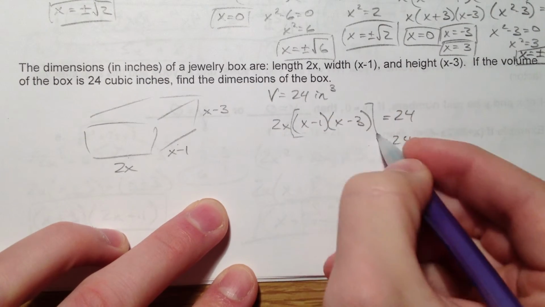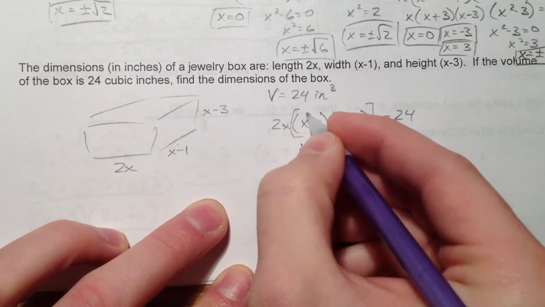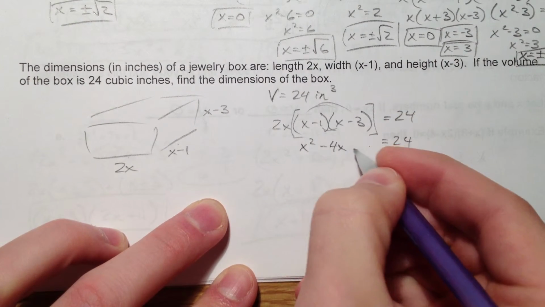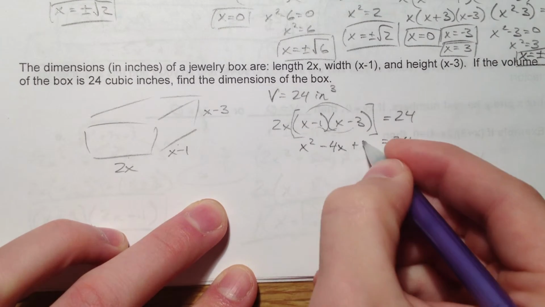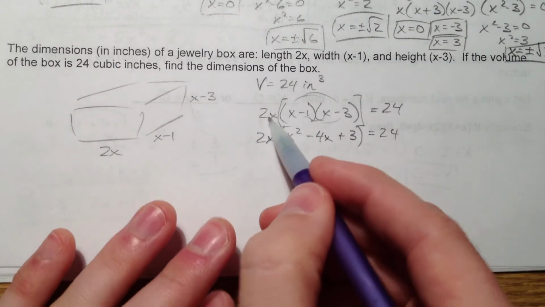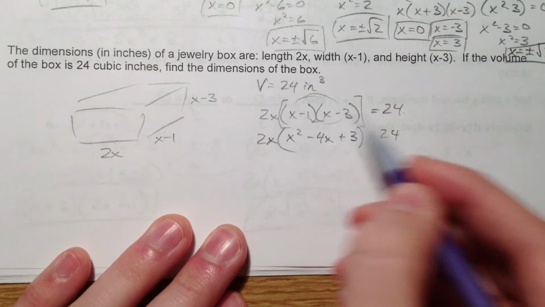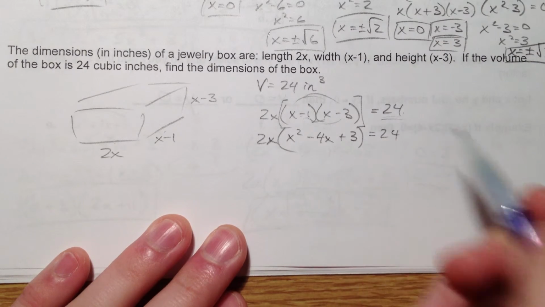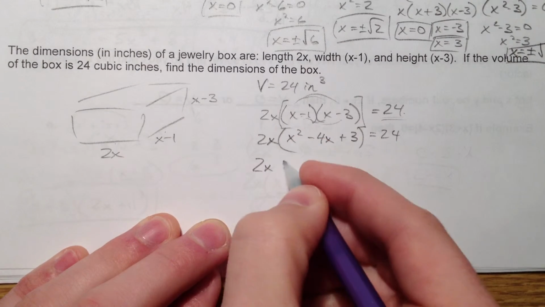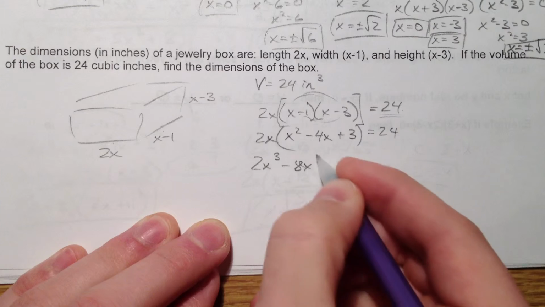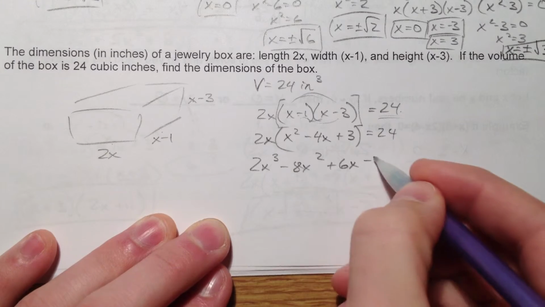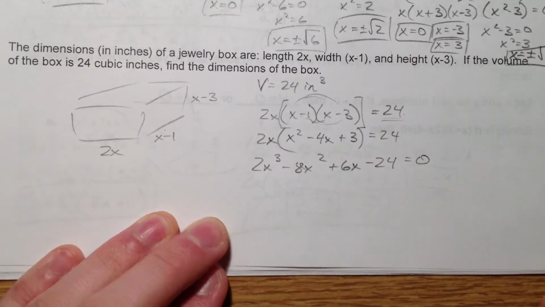Length times width times height. I'm going to group these two together first and get x squared minus 3x minus 1x, so together that's a minus 4x, minus 1 times the negative 3 is plus 3, and then there's a 2x out in front. Remember that we can't just say, well, either 2x equals 24 and all of that, because this has to be 0. That's the only way it works. So then 2x cubed minus 8x squared plus 6x. And let's subtract the 24 and set it equal to 0.